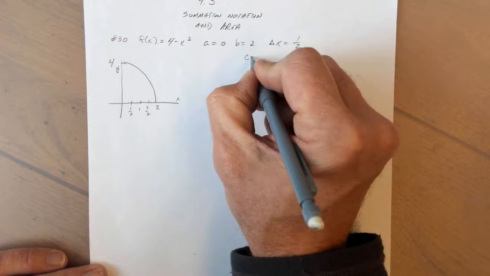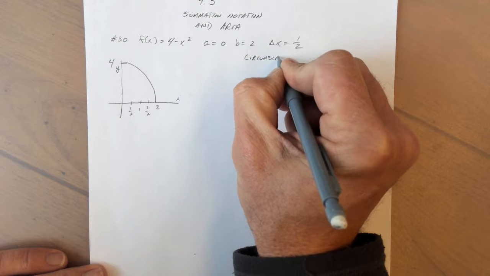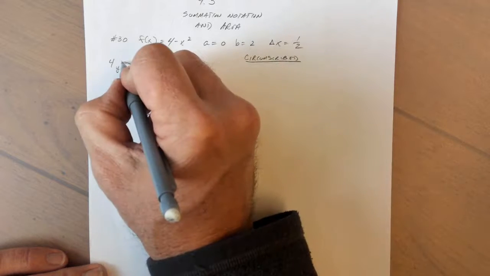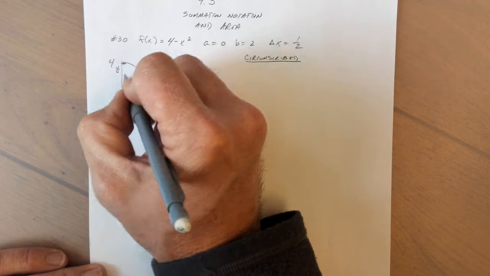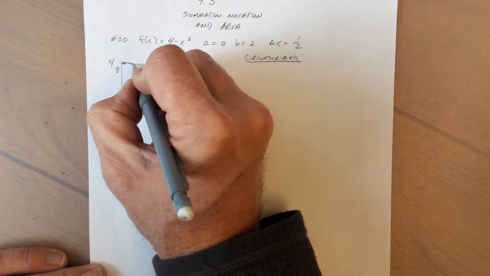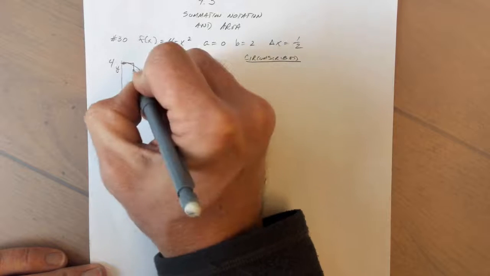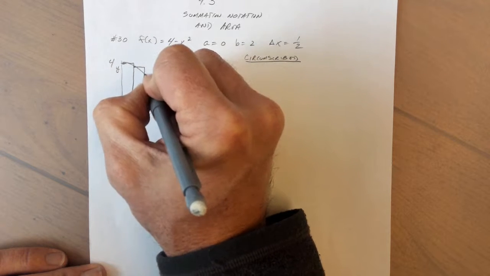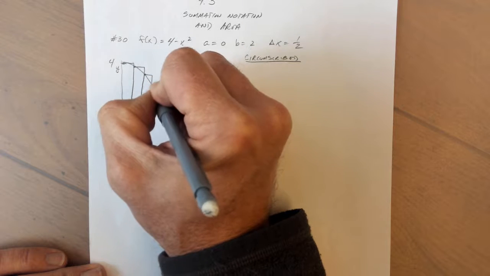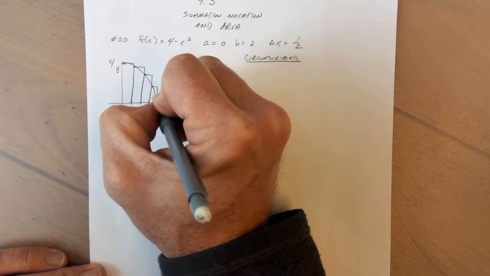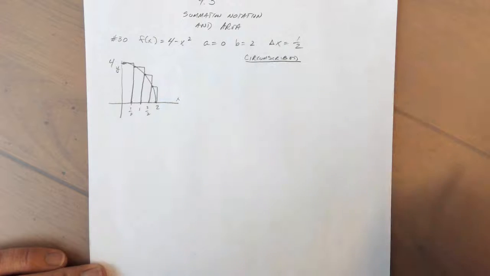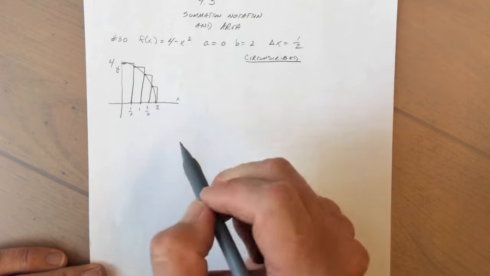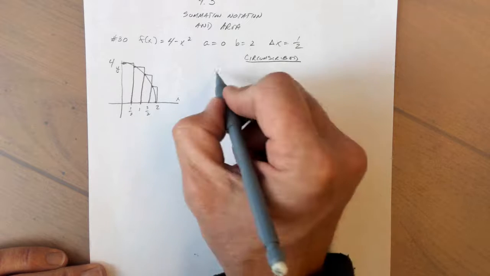And we will start with circumscribed. And in this case, that means that we start here with the left endpoint. And notice we're going to draw 4 rectangles. Circumscribed means that we have that little bit of the rectangle outside of the curve. So this approximation will be greater than the actual area.